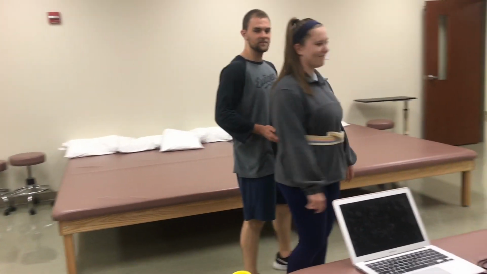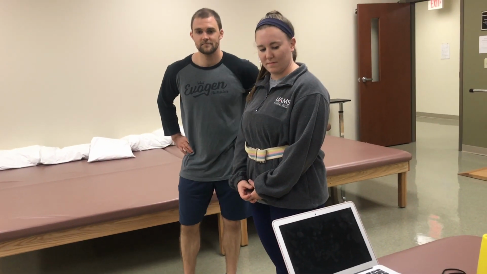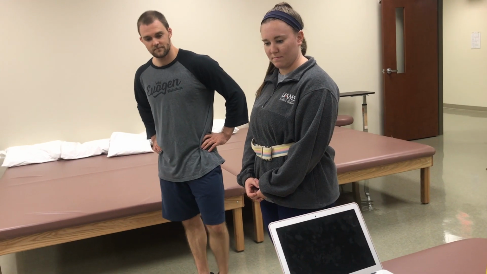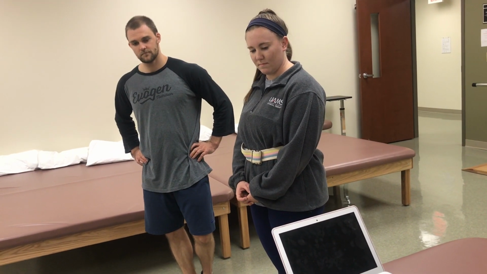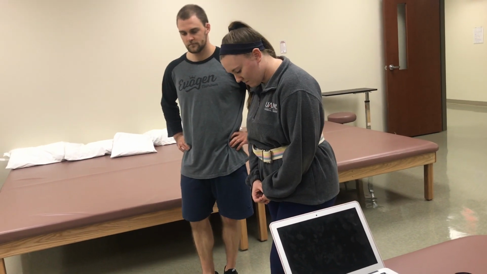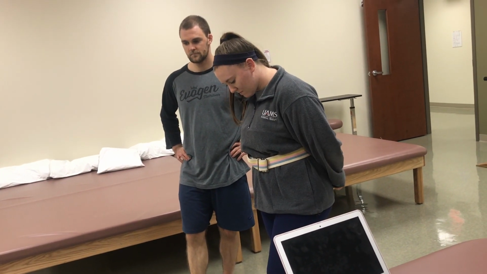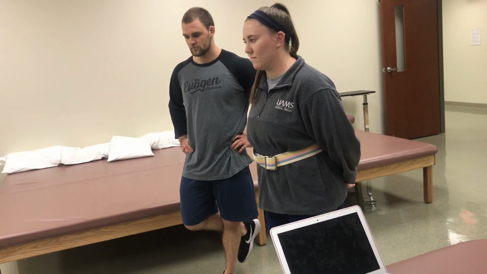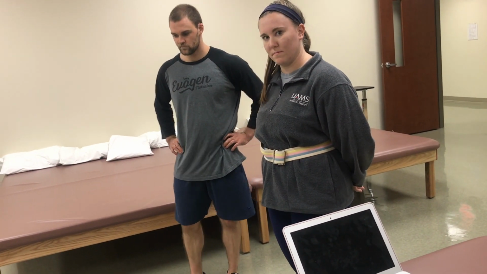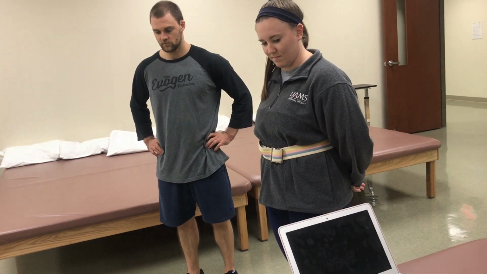Normal is able to step over 2 stacked shoe boxes without changing gait and no evidence of imbalance. Mild impairment is able to step over 1 shoebox without changing gait speed, no evidence of imbalance. Moderate impairment is able to step over 1 shoebox but slows down and adjusts steps to clear the box safely, and it may require verbal cueing.